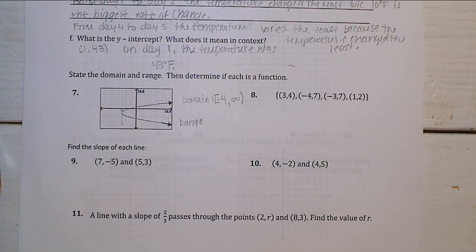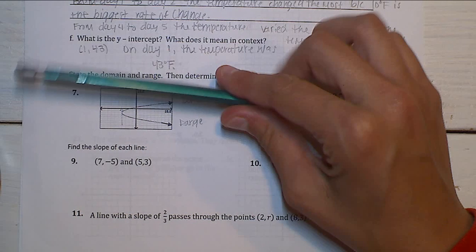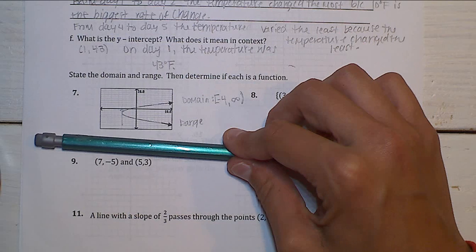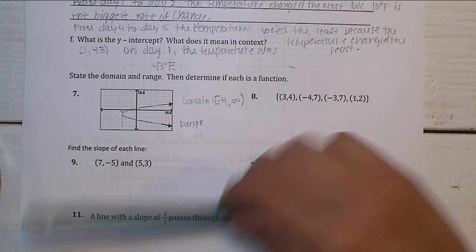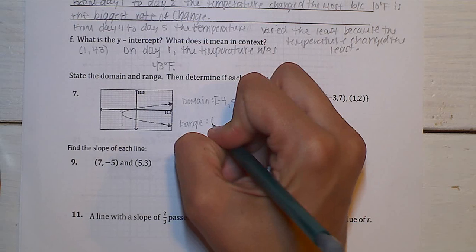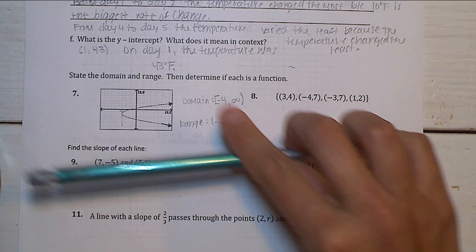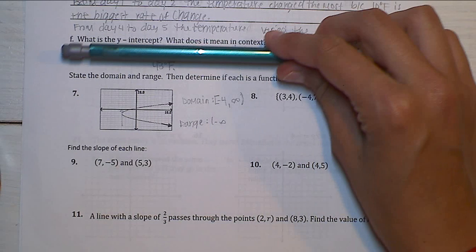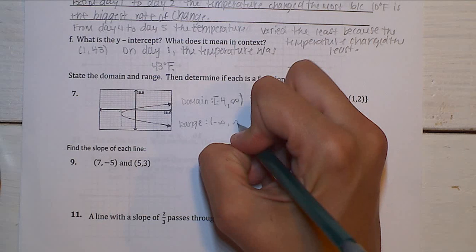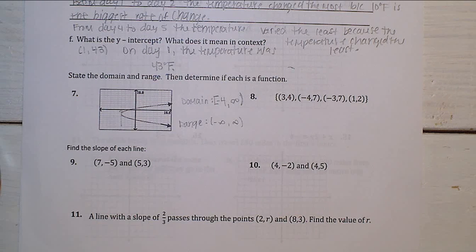Range is up and down. If I go down, that arrow means it's going to go on forever, so that means it's going to go forever down. Downwards is negative. It's going to go forever as well up. That's what that arrow means, which is positive infinity. So interval is when you can trace that pencil around there.